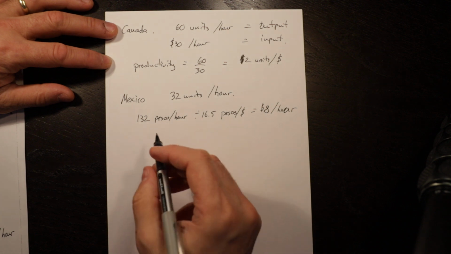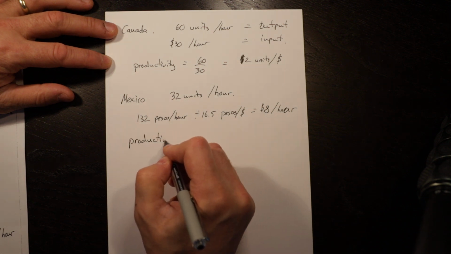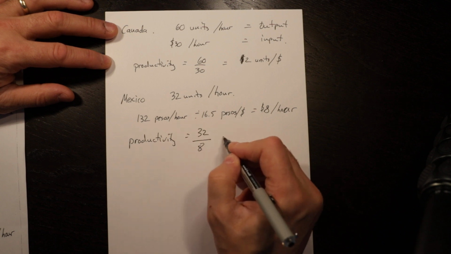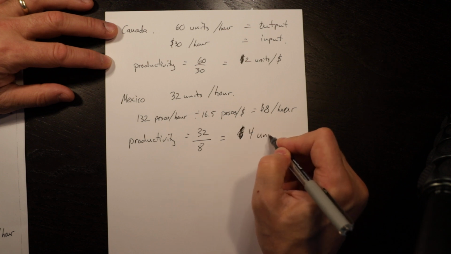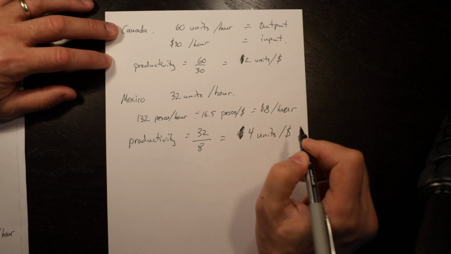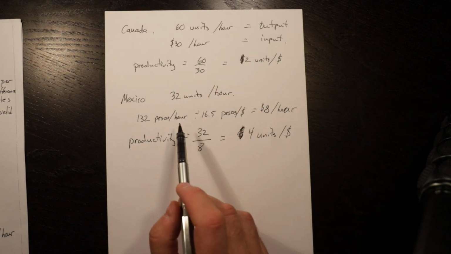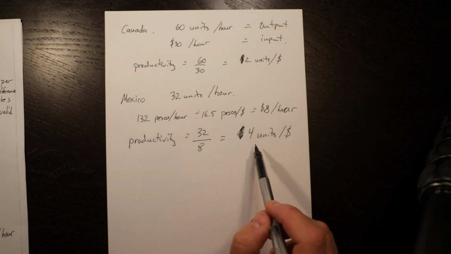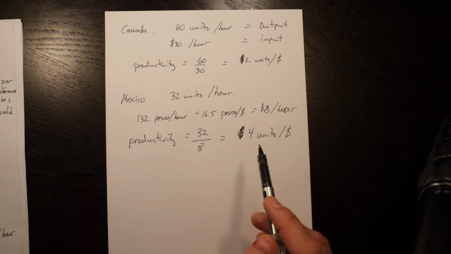I'm getting ahead of myself there. And so productivity is equal to 32 over 8 is equal to 4 units per dollar. So while they make fewer units per hour, because we pay them less per labor dollar, they are more productive in Mexico.